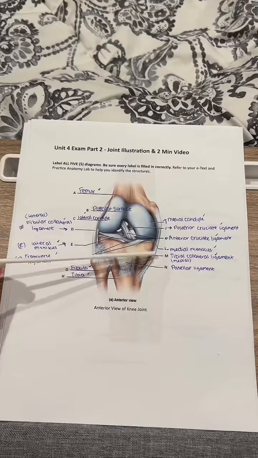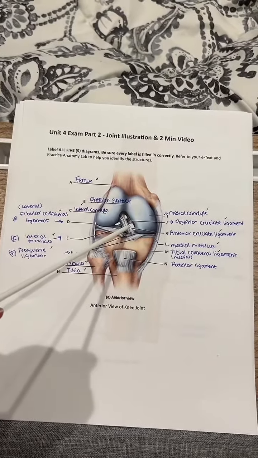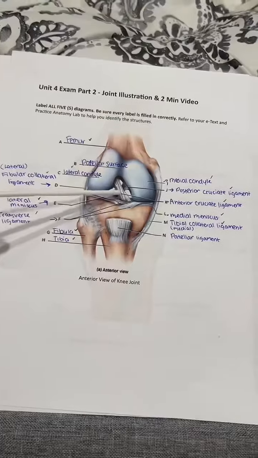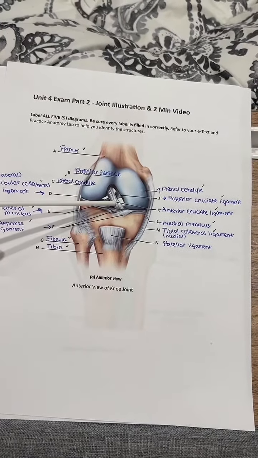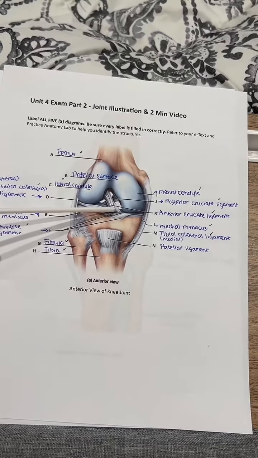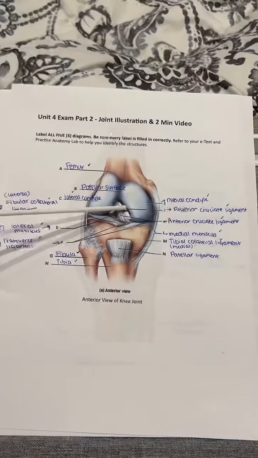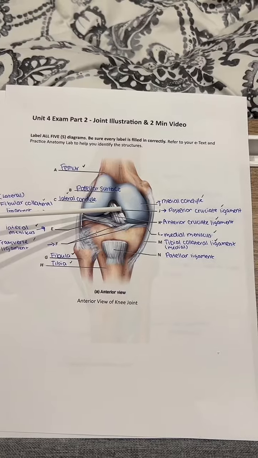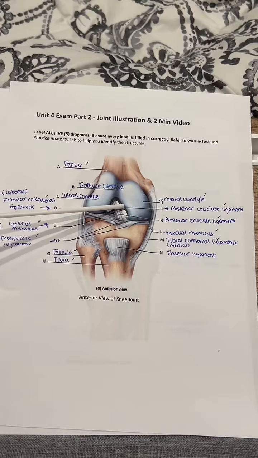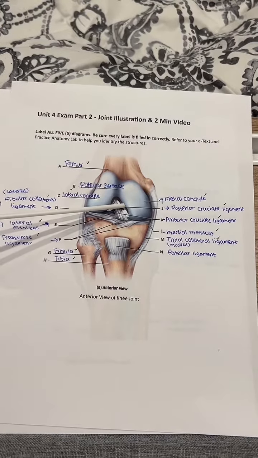Next, we have the anterior and the posterior cruciate ligaments. The ACL is responsible for preventing hyperextension and displacement of the joint during flexion. The posterior cruciate ligament is responsible for the opposite, preventing hyperflexion and displacement during extension.